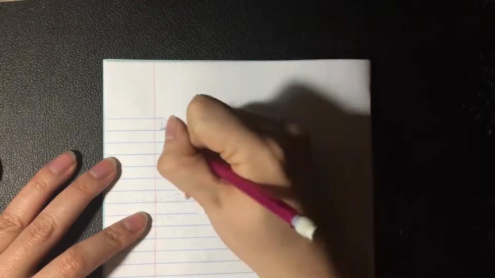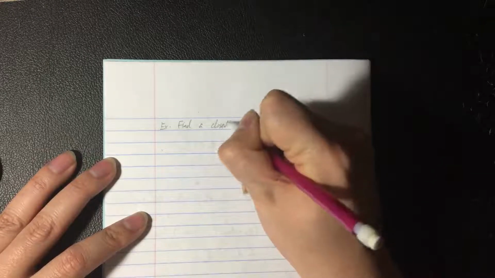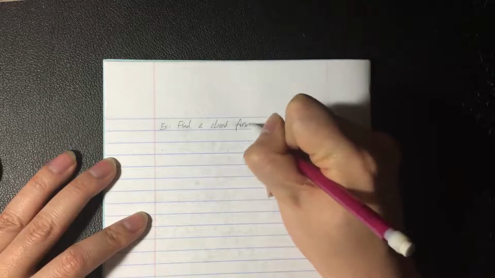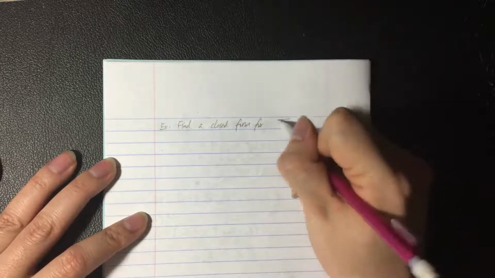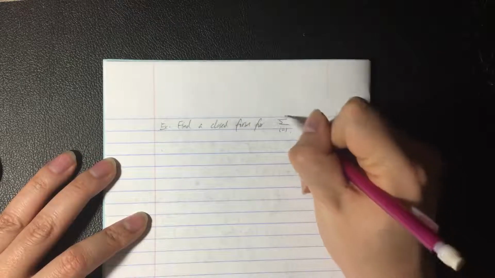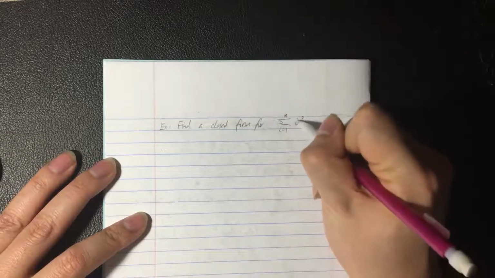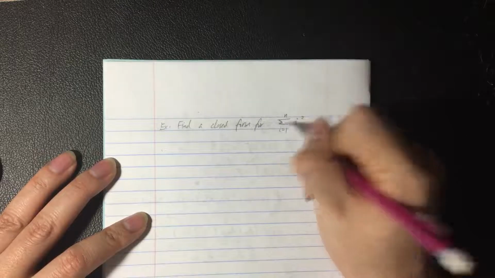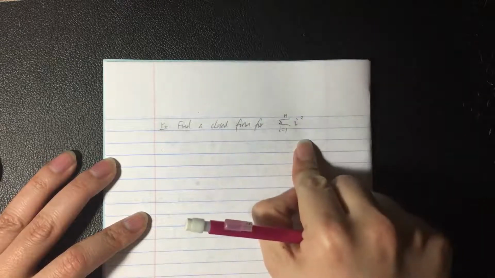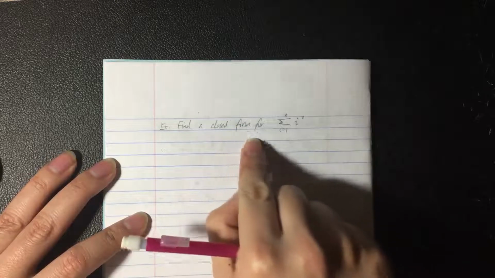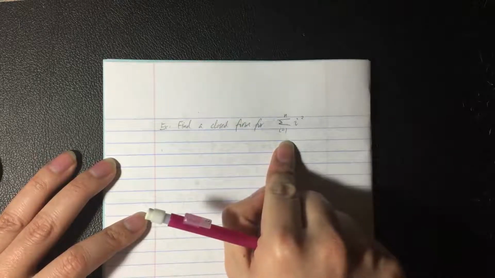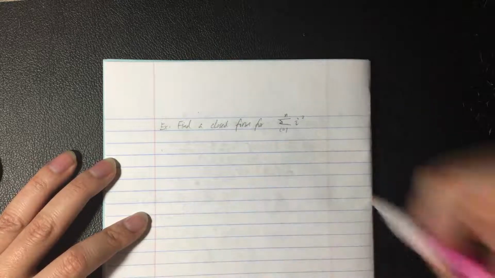Next, find a closed form for the sigma notation i from 1 to n of i squared. A closed form means an expression without sigma notation.